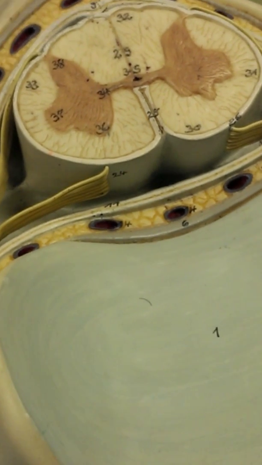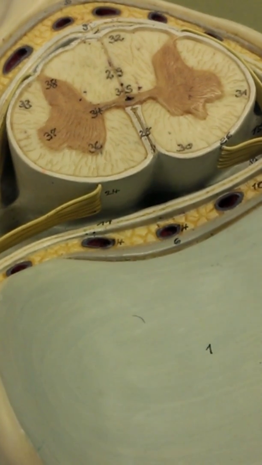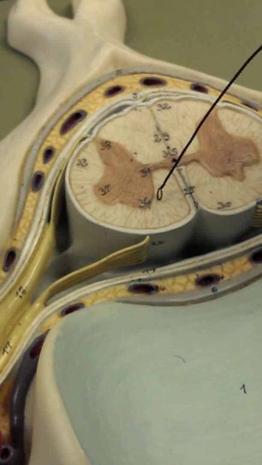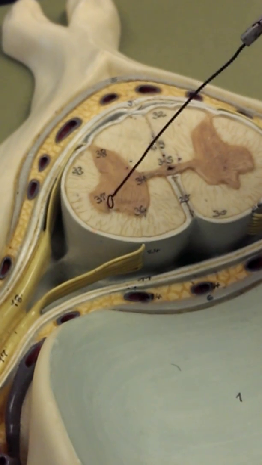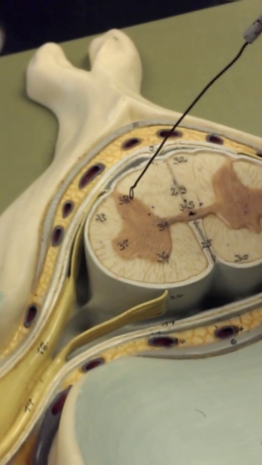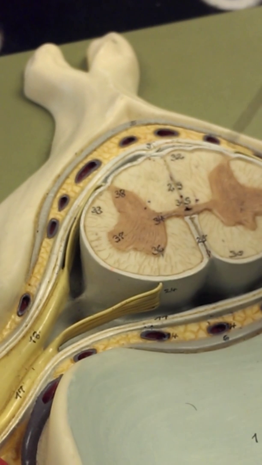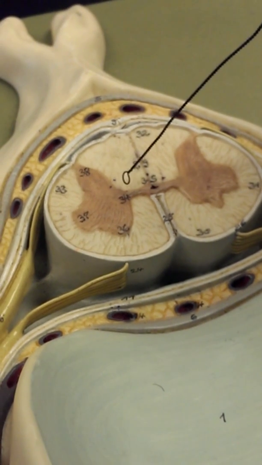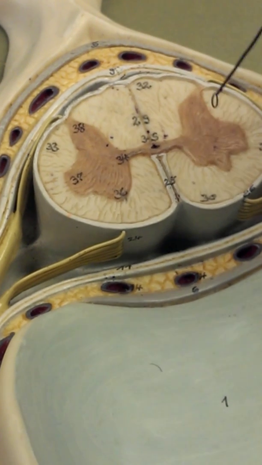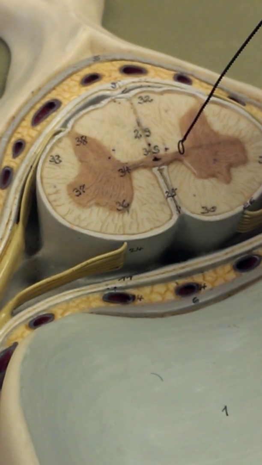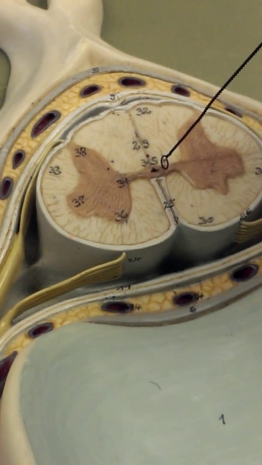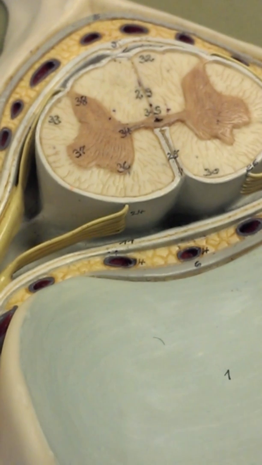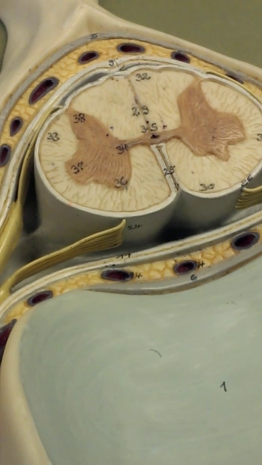Gray horns are next. So again, we have 3 gray horns. Closer to the cell body, anterior. To the middle, lateral gray horn, and on top, posterior gray horns. Okay, gray commissure. The line in the middle that connects the 2 gray horns is the gray commissure, and in the center of the gray commissure is the central canal, filled with cerebrospinal fluid.